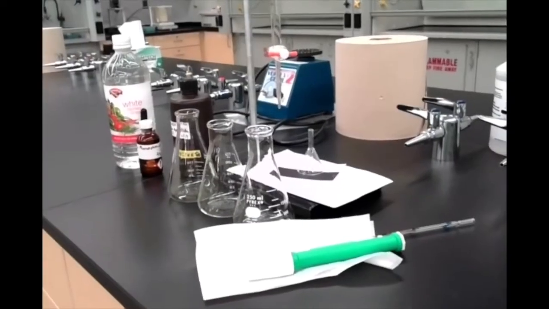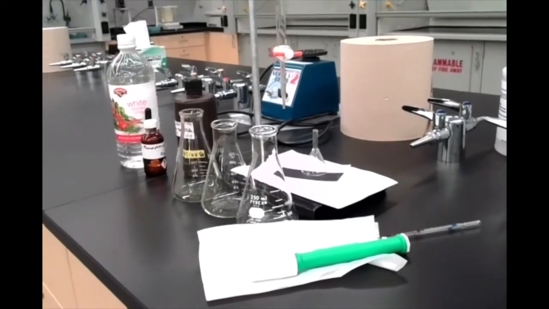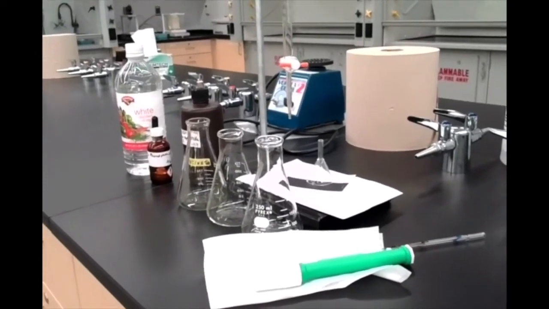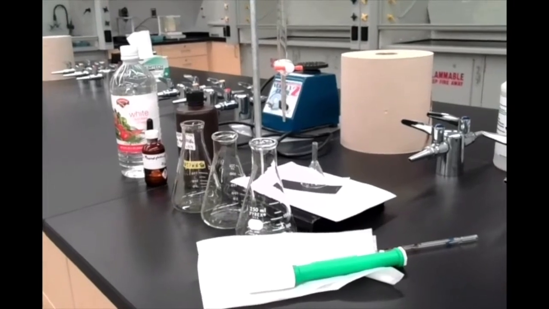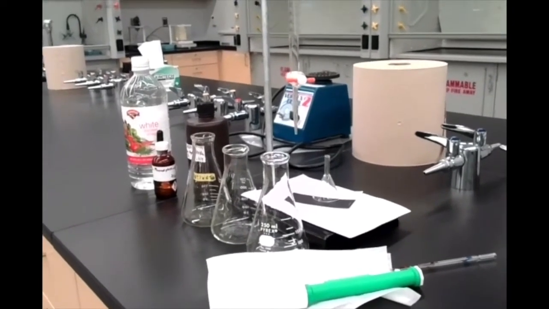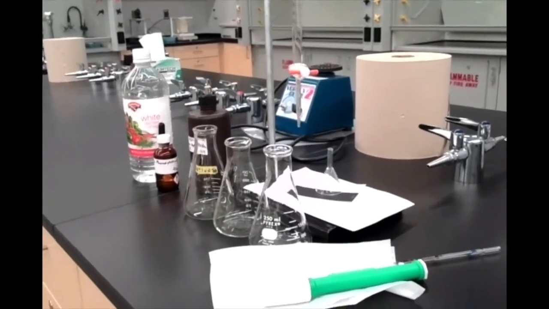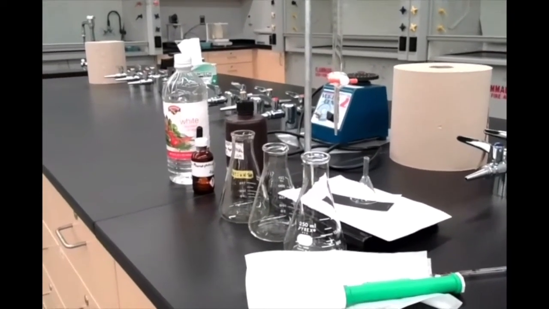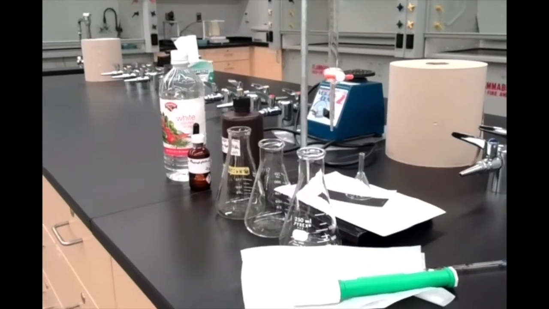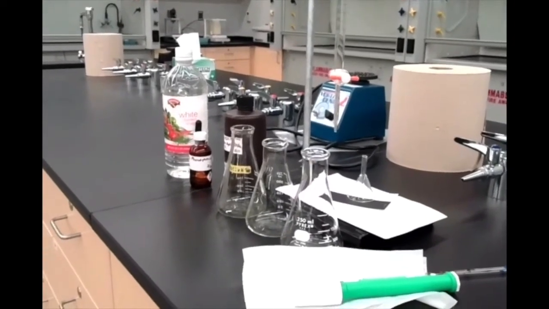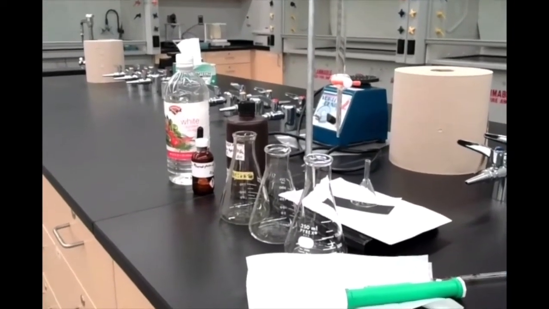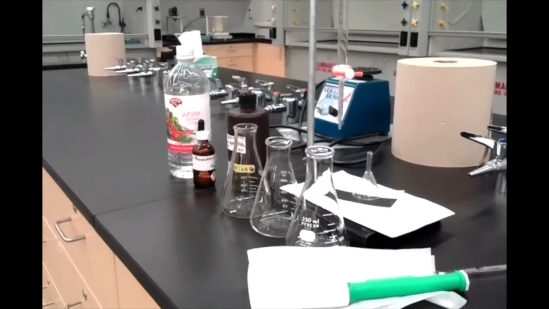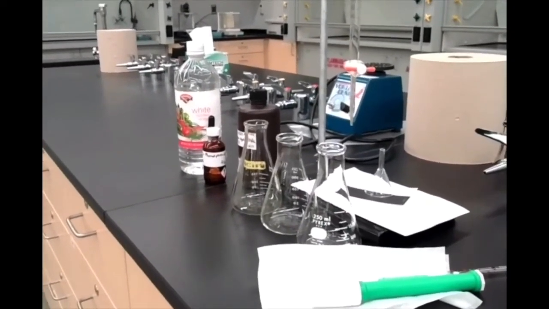In this week's lab, we're going to practice an analytical technique called titration. Titration is a technique where, by carefully measuring the volume of a quantity of known concentration, we can calculate the concentration of another material that has unknown concentration but known volume.